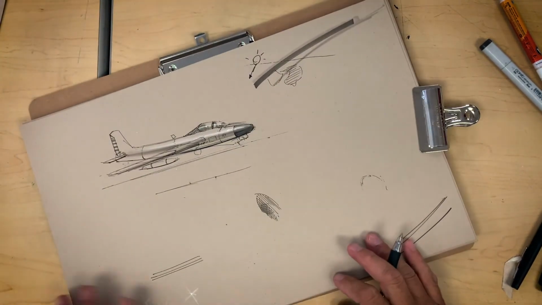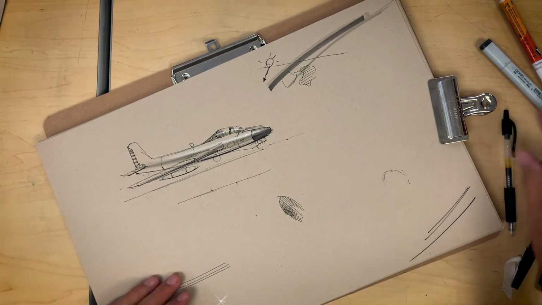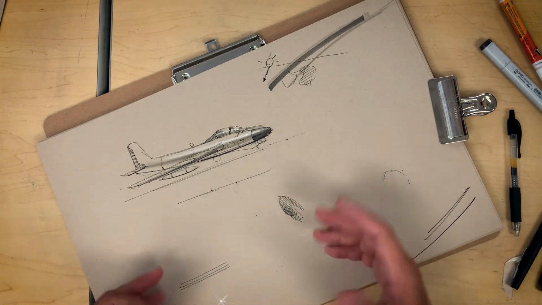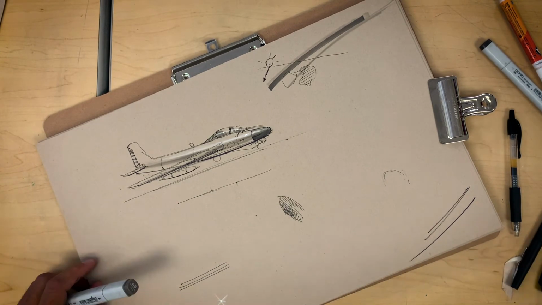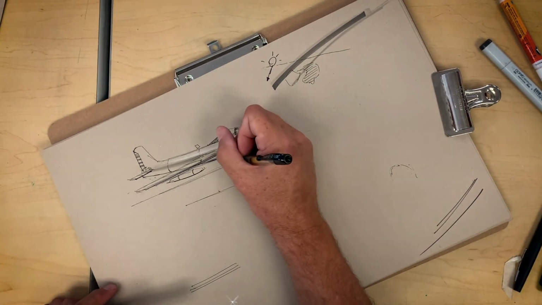Because this is not, you can't mess around with this stuff. It has to look like mechanical objects, not like wobbly balloon animals. You know what I mean? Because it's real easy for it to become balloon animals. I'm gonna drop this down.